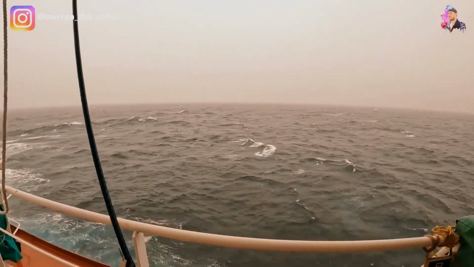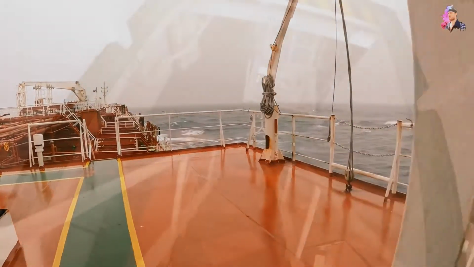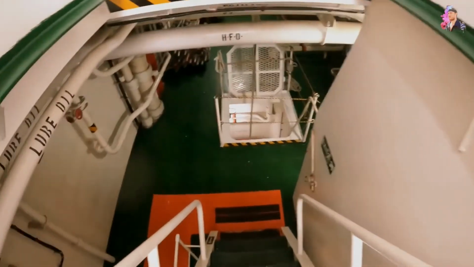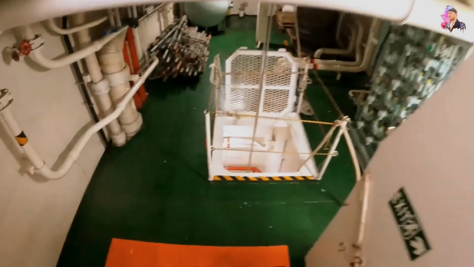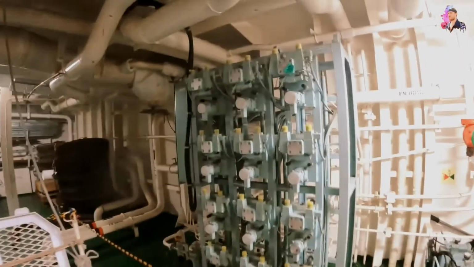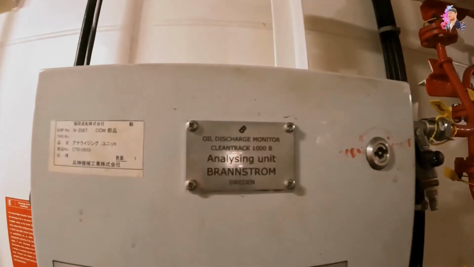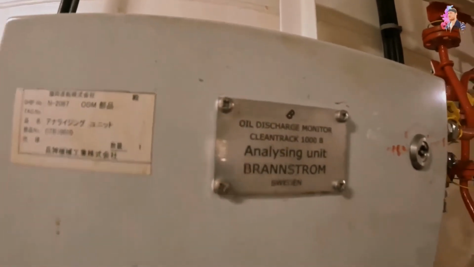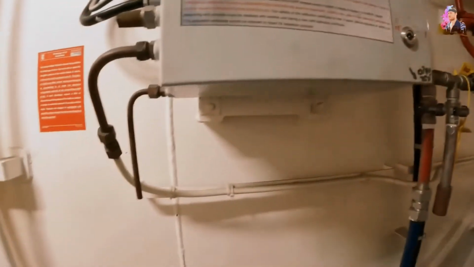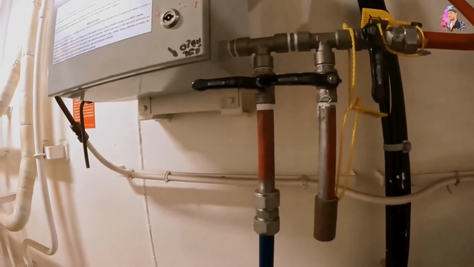As you can see for yourself, the weather was not so good on this particular morning when I decided to do the vlog, but even this was not enough to stop me from showing you exactly what I was talking about. After showing you the computer and all the components which are drawn there on the display, I want to show you the exact location of each component in the pump room, and exactly how it looks.